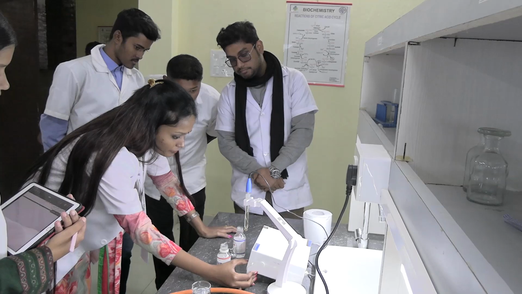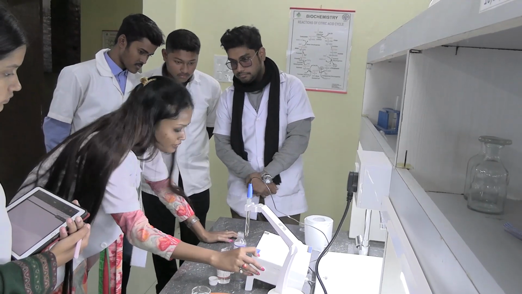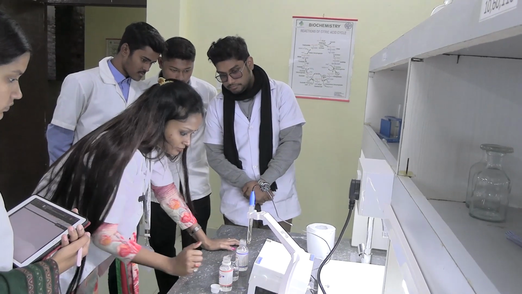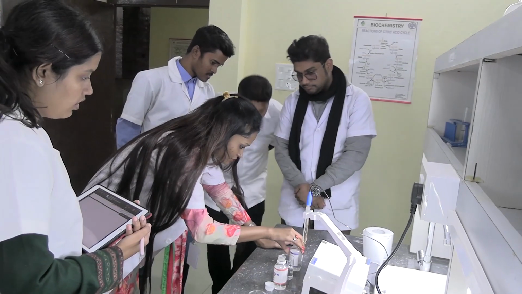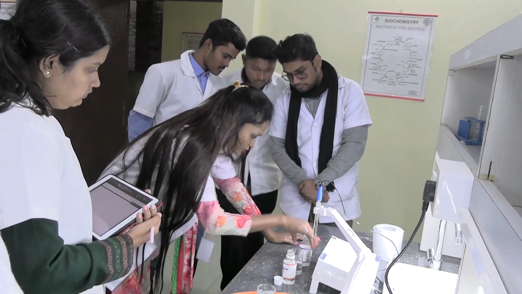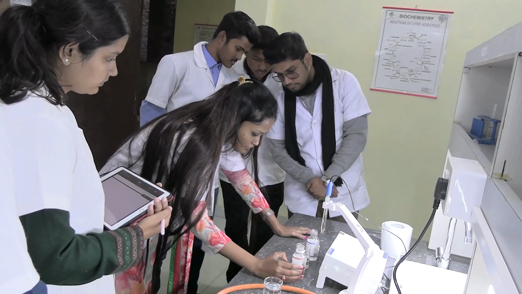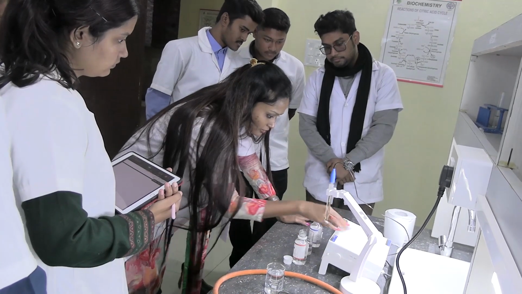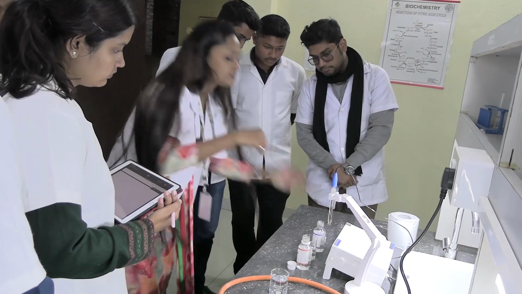First we have to set pH mode because we are measuring pH. Now there are 2 buffers. One is pH buffer 7, the neutral pH buffer. Another is pH buffer solution 4, the acidic pH buffer. So there are 2 set buttons, set 7 pH and set 4 pH.